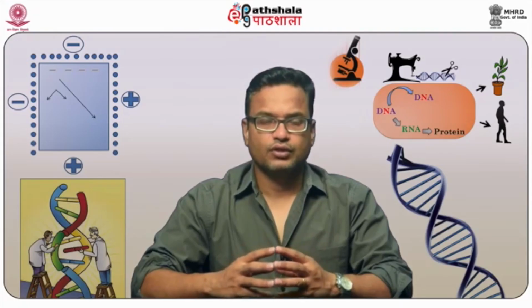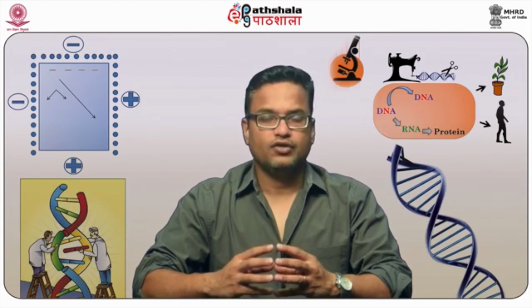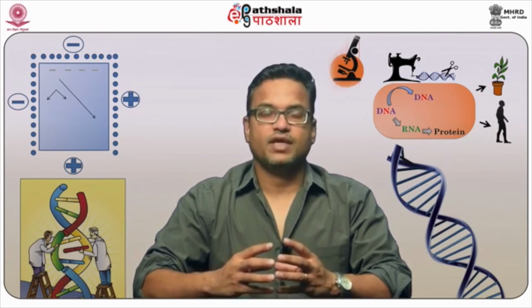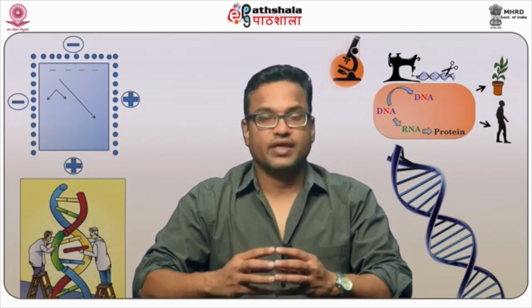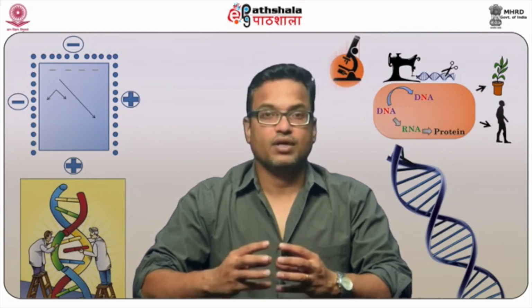Host cells. So now the protein expression vector needs a suitable host for expressing the plasmid and our gene of interest, because not all cells can be a host cell.